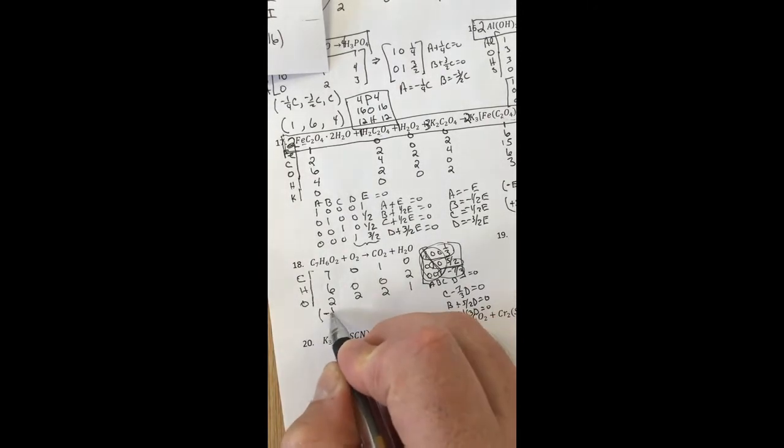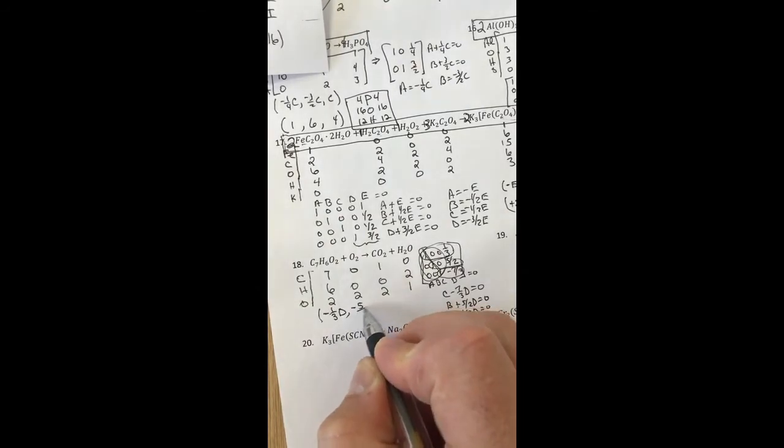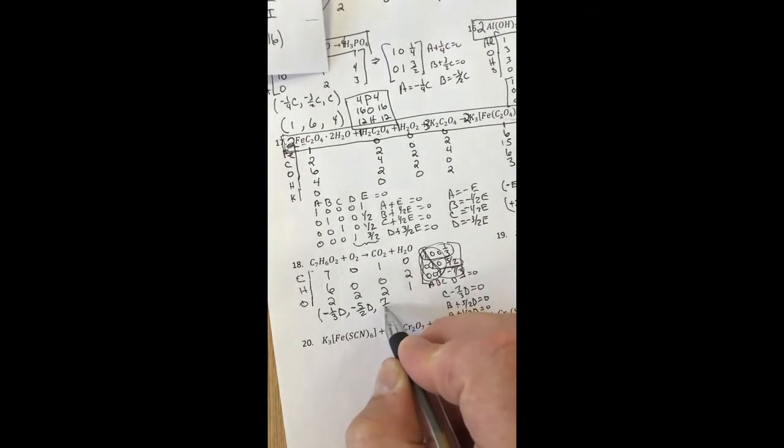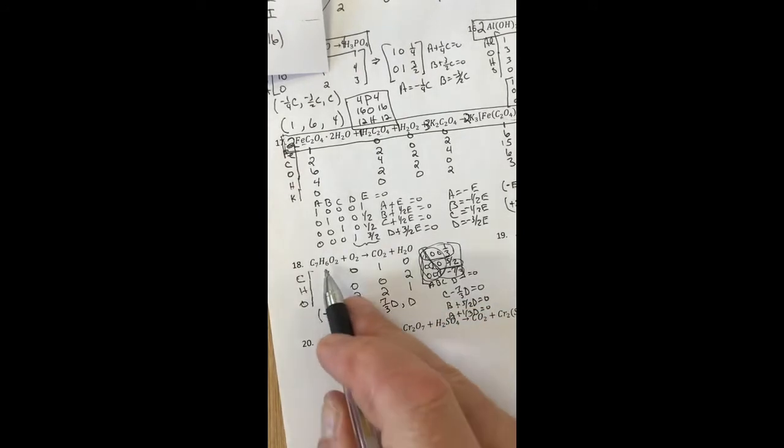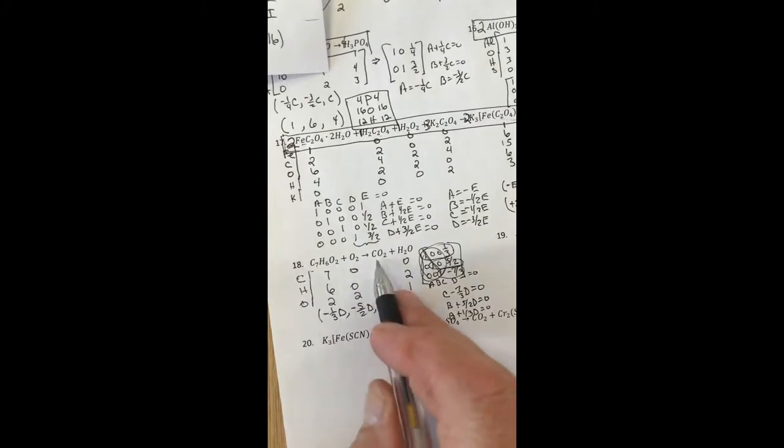So my first number relationship, if I'll take this 1/3 and move it to the other side, so it'd be -1/3 D. Taking this and moving it to the other side gives me -5 halves D. Taking this 7/3 and moving it to the other side gives me +7/3 D, and then I have D. So these two negatives are on this side, these two positives are on this side. So far, so good.